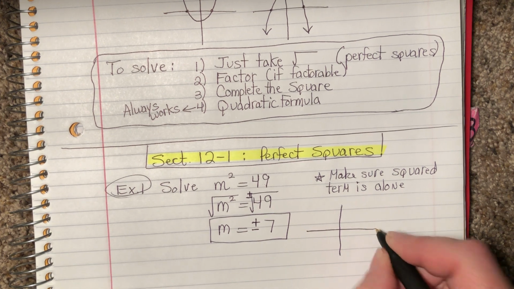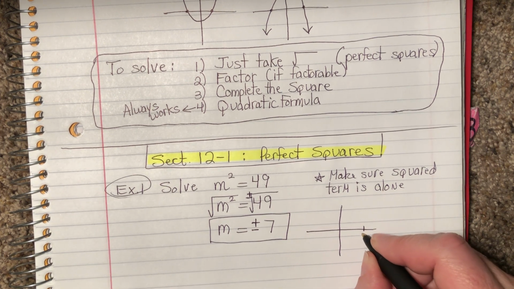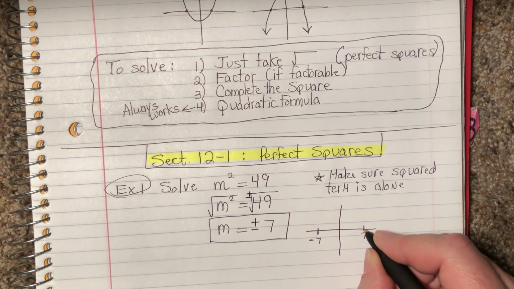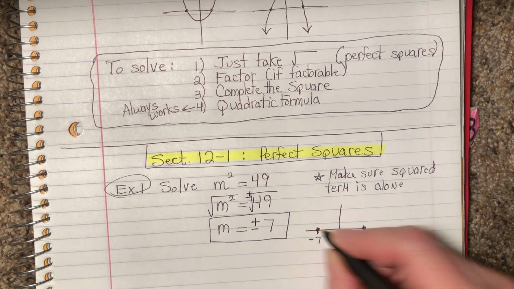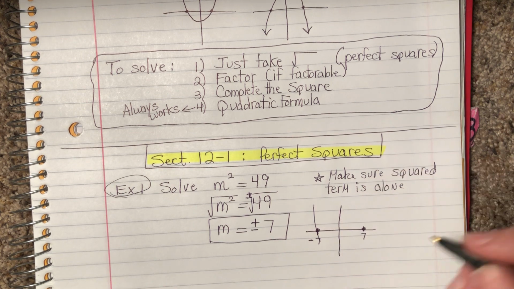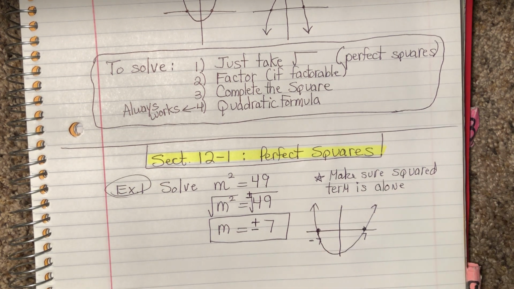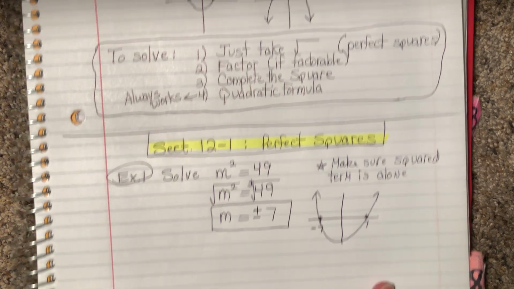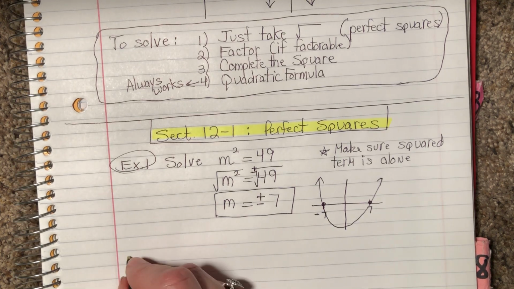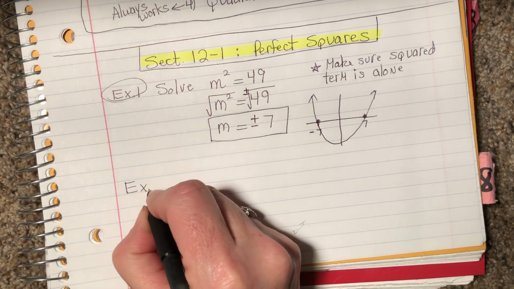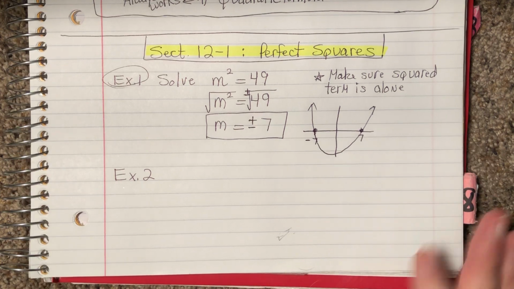It means that if you were to graph this, the 3 and the negative 3 are the x-intercepts. And it looks like that, except not so crooked. All right, example 2. Try to keep that straight.